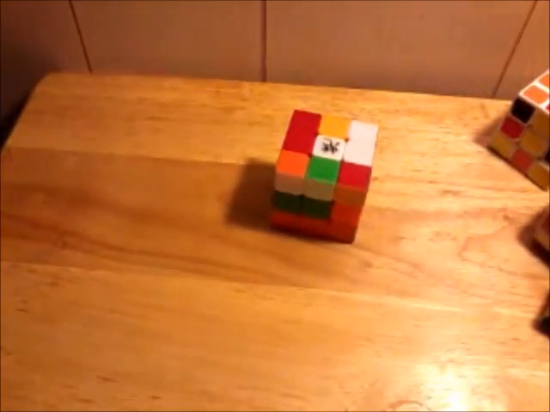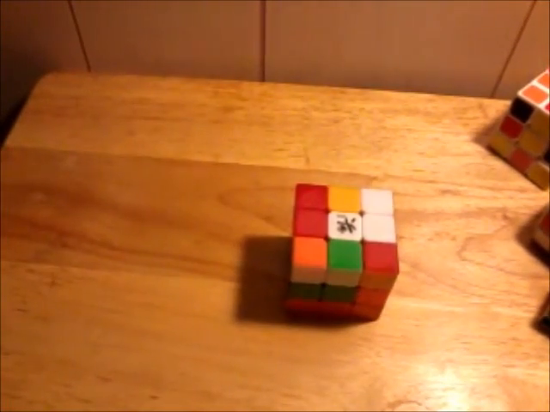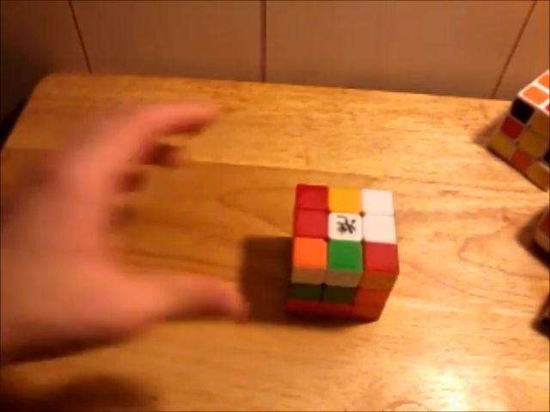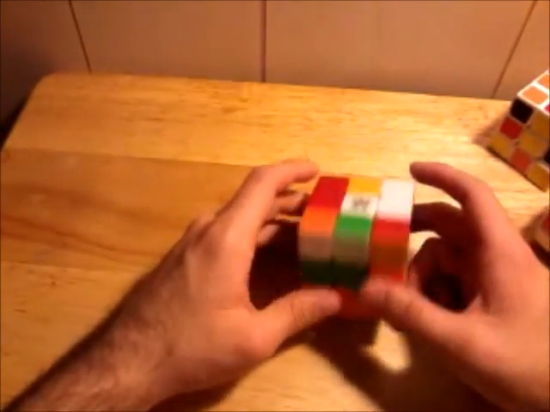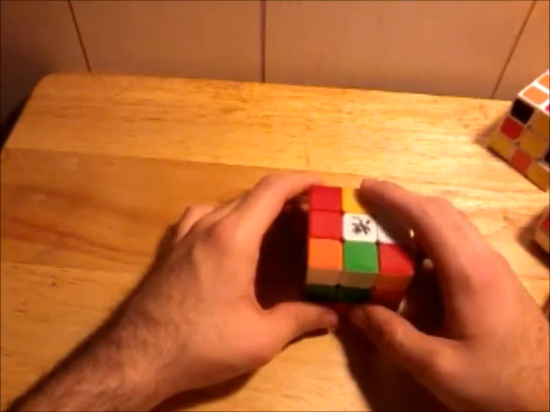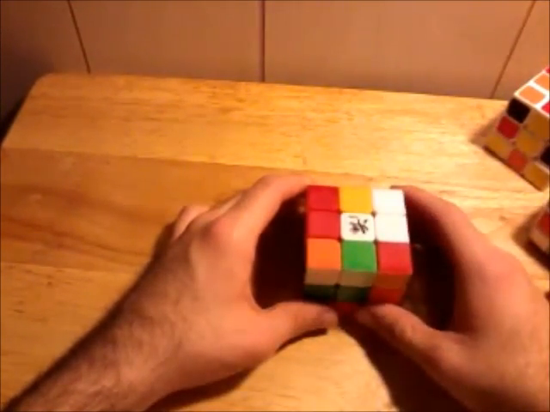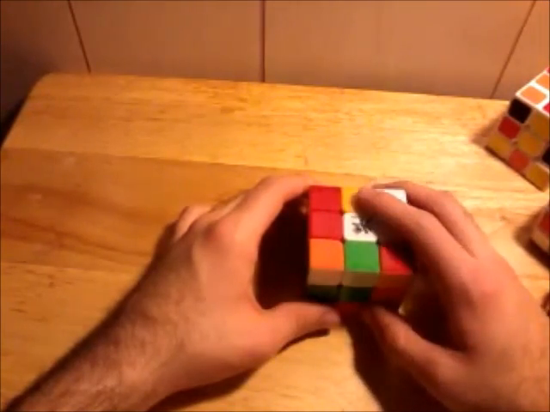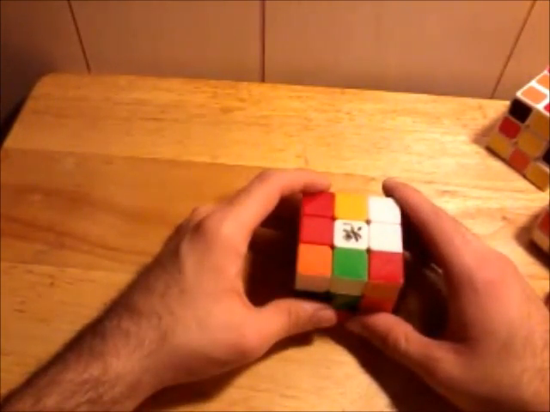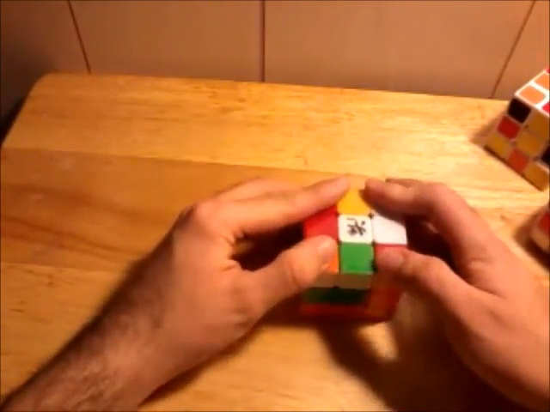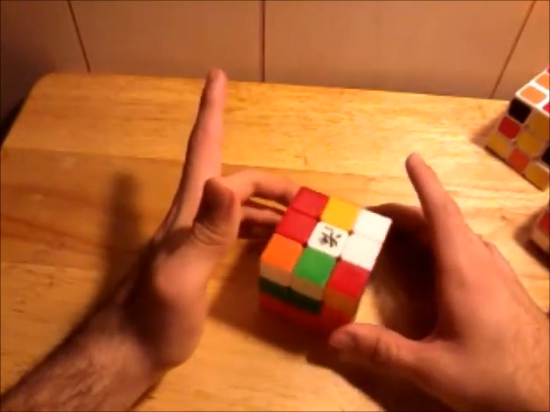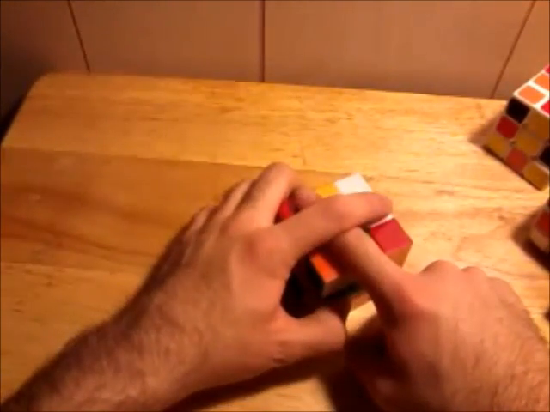So let's actually get into doing the cross. For right now, we're not going to be doing algorithms until the next step. So how do we do the cross? Remember, have the white facing upward. And there are 4 pieces to a cross. A piece here, here, here, and here. So we're going to be looking for 4 pieces that have white and another color. For right now, do not worry about the corners. Don't worry about the corners because that's not really part of the cross.